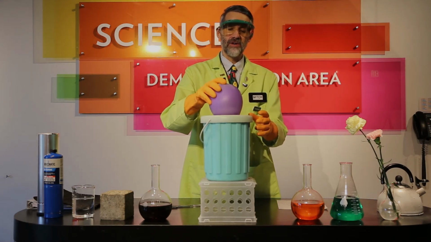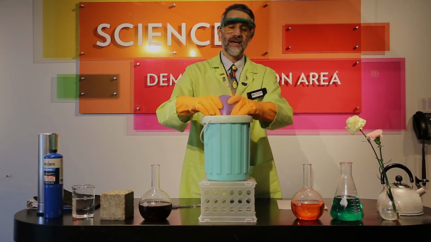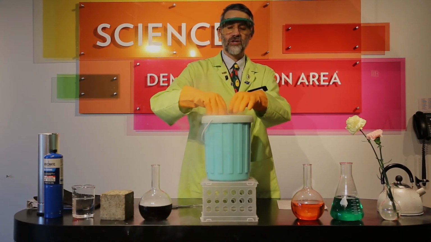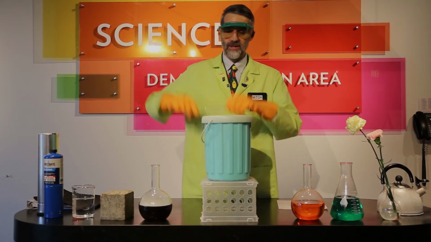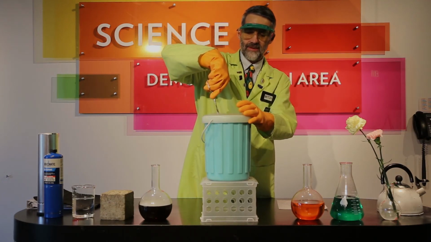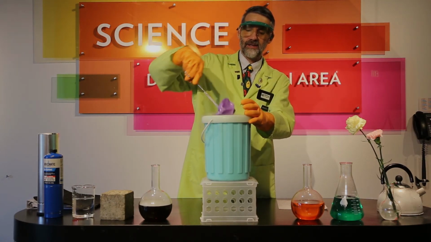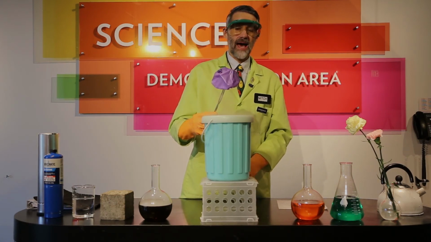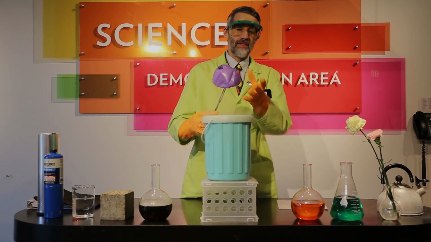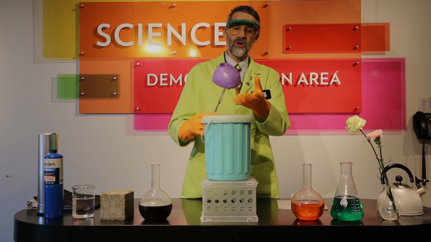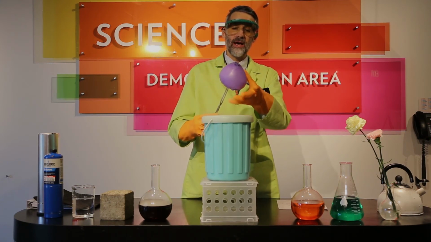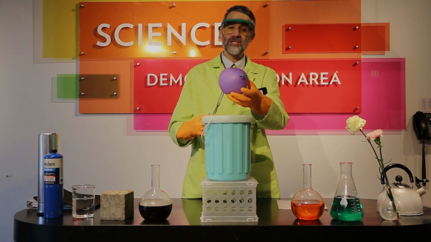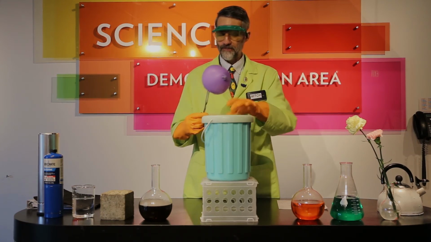Again, it still doesn't fit in there, but you could get it to fit again if I was to shove this down in there and cause the air inside the balloon to shrink once again. And you can keep doing this back and forth as long as you want. There's no opening in here causing the air to come in and go out. It's simply the fact that cold air takes up less space than warm air.